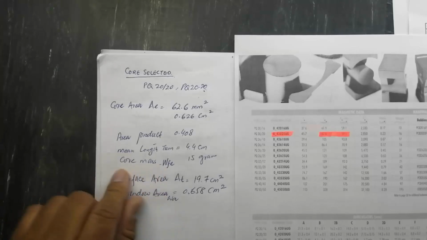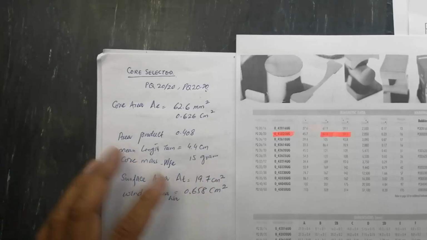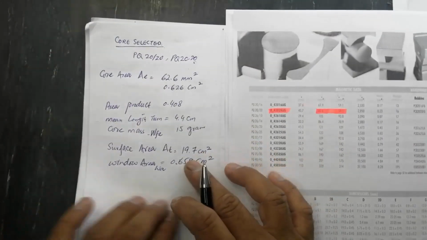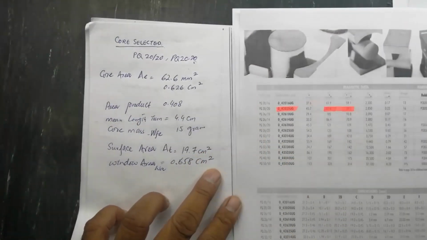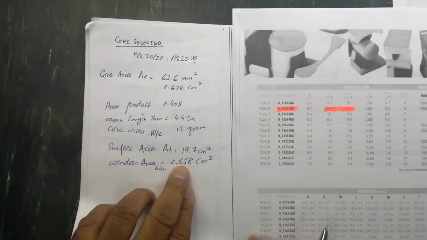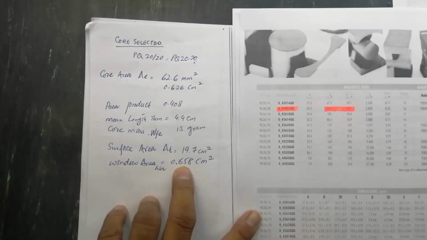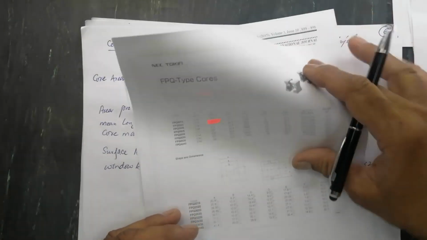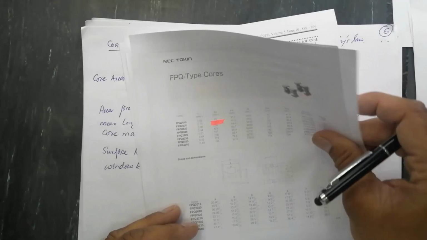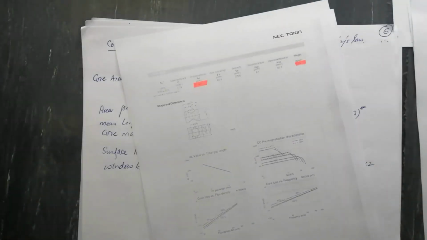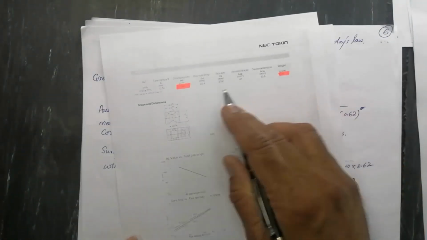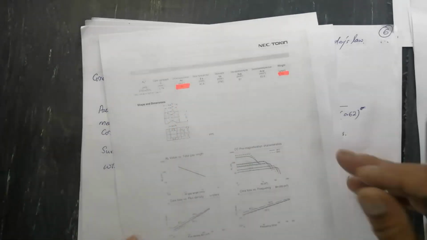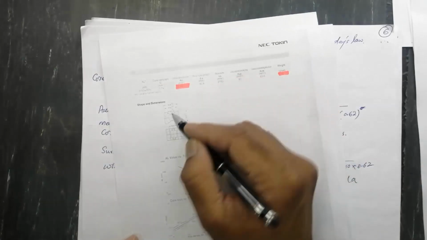And core mass, core weight, is 15 gram. Its surface area is 19.7 centimeter, and window area is 0.658 centimeter square. Here is the complete data sheet. I will attach this data sheet. Here are its weight and AE, effective cross-sectional area. So all dimensions are mentioned here.